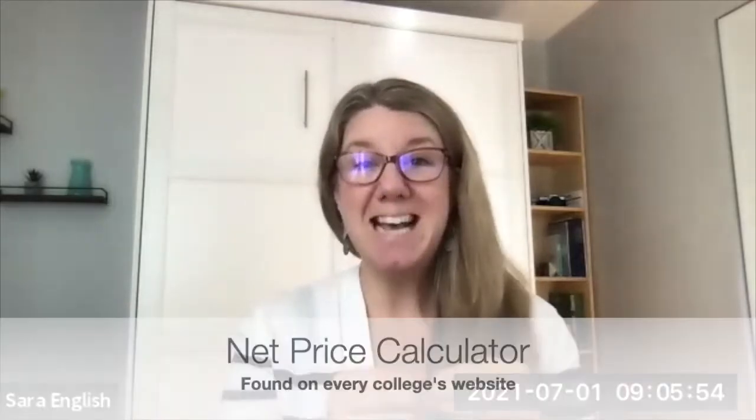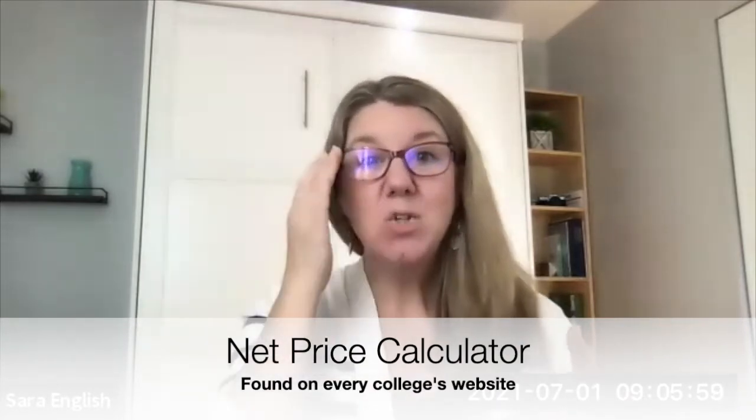Using a school's net price calculator is a great way to gauge the cost of that. You can go to a school's website and put in the search term net, N-E-T, price calculator, and a calculator will come up where you put in similar information to what you're going to put in the FAFSA.